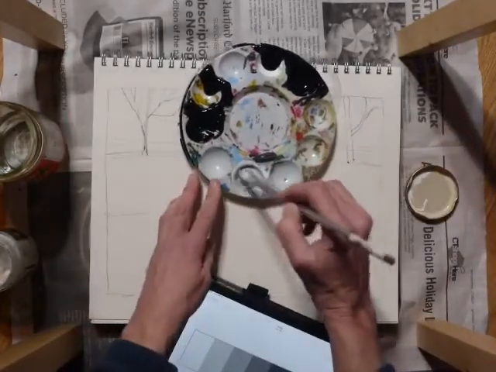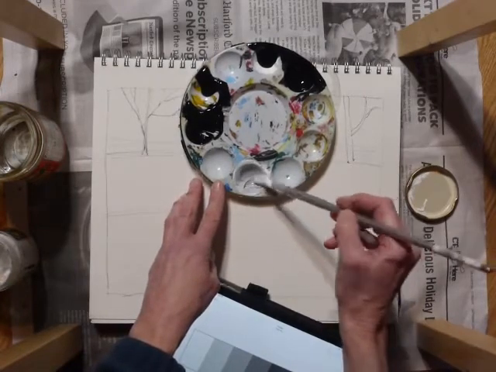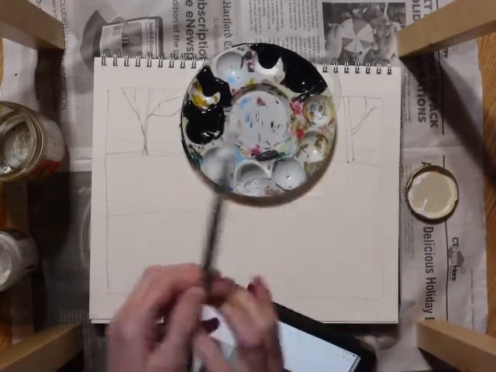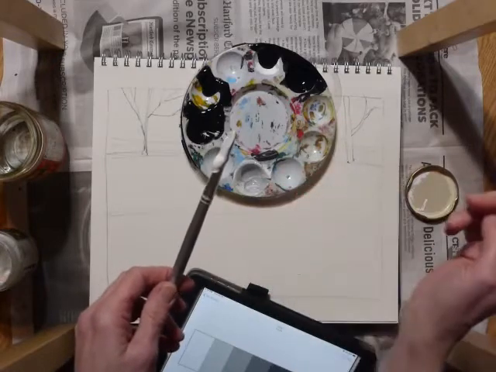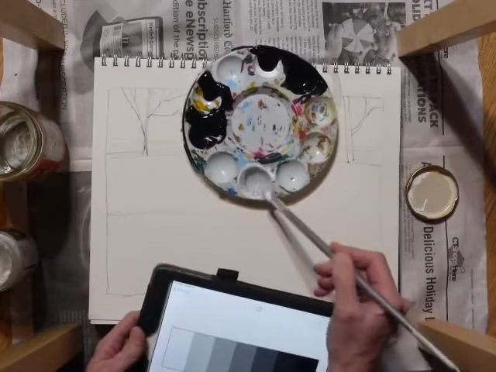Well, it looks like my dog Luna is trying to stick her nose in here. Luna, what is it? Luna. All right.